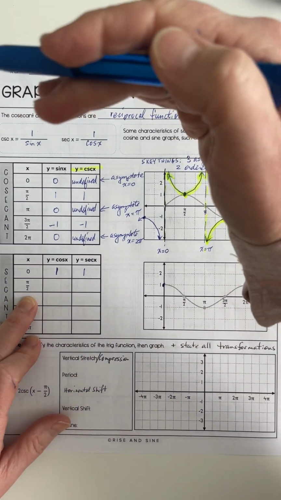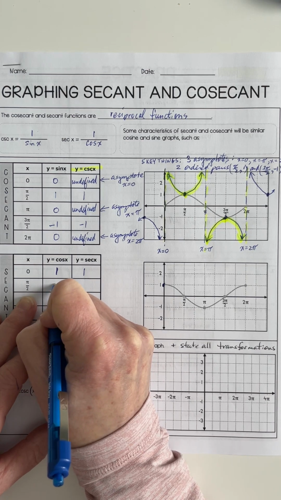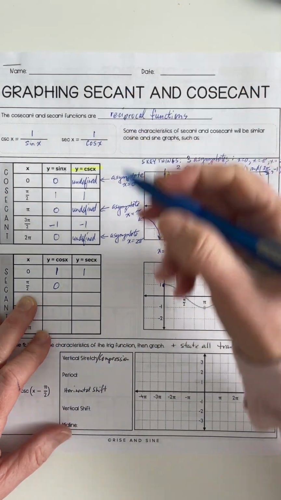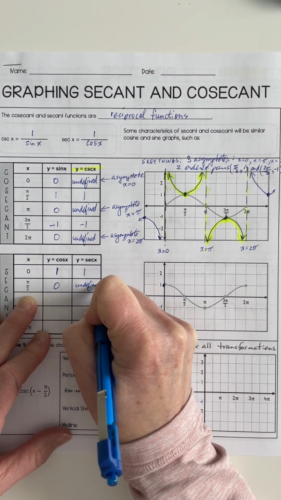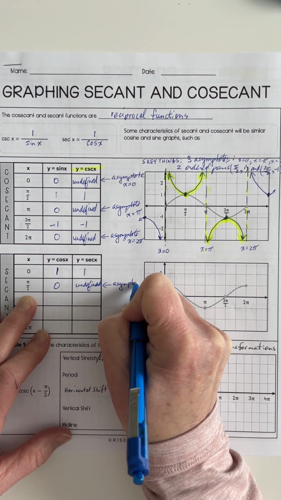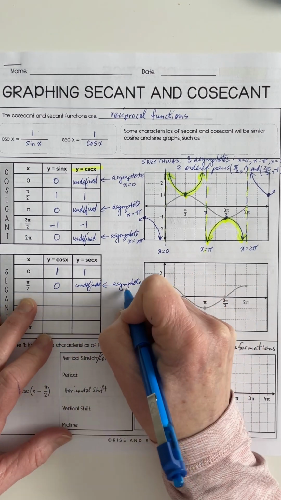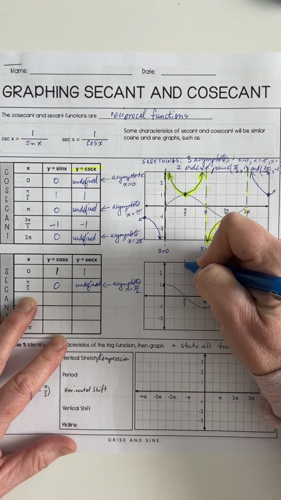Pi over 2 on the unit circle, up to the top of the circle. Cosine is 0. 1 over 0 for the secant is undefined. So you guessed it, there will be an asymptote there. The asymptote will be x equals pi over 2. Let's put that on our graph.